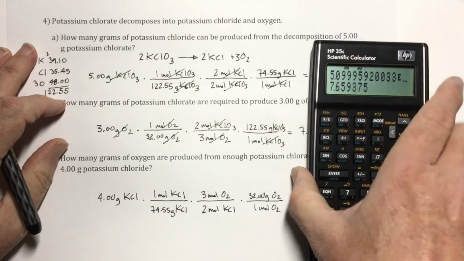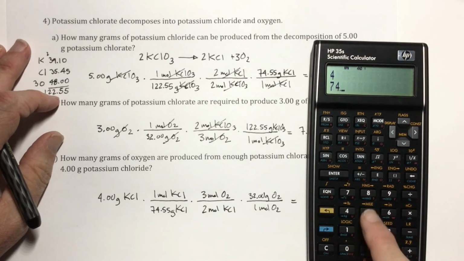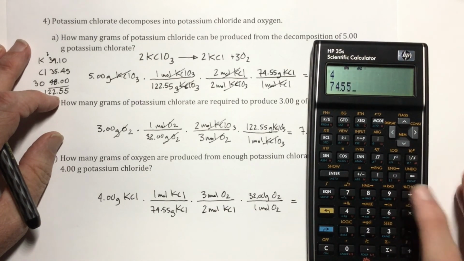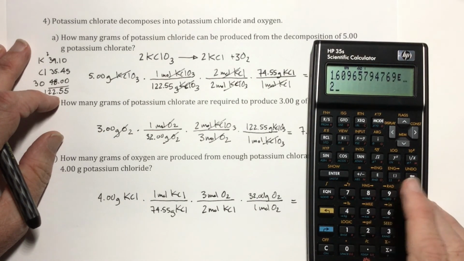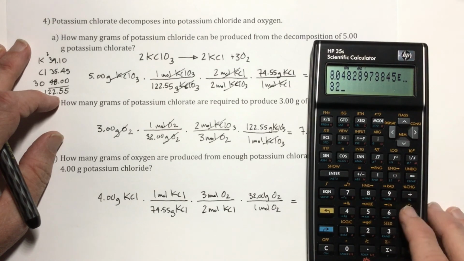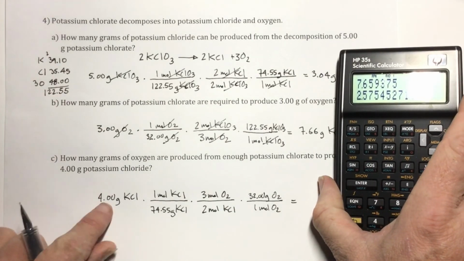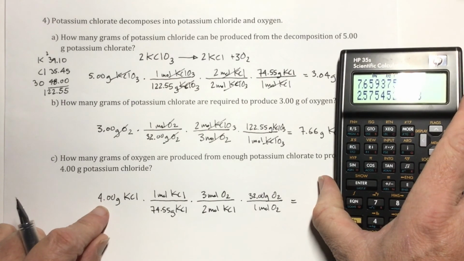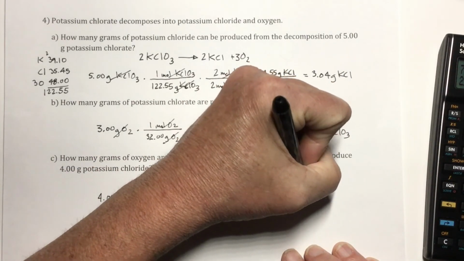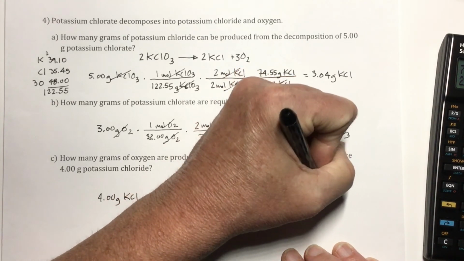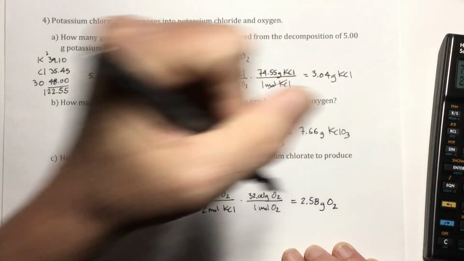All right, let's do the math. 74.55 divide 3 times 2 divide 32 times 2.575. I should have 3 sig figs. That will be 2.58. 2.58 grams of O2.